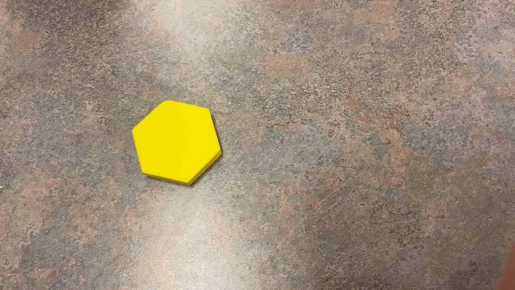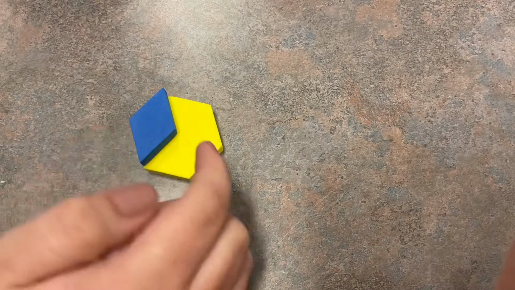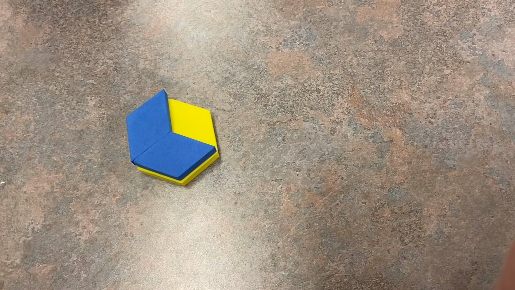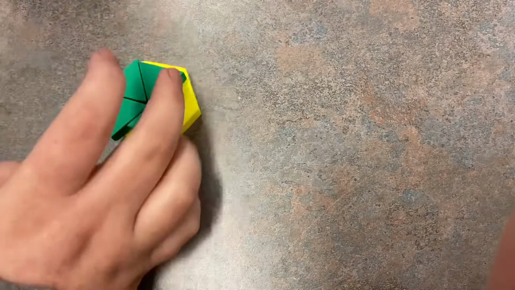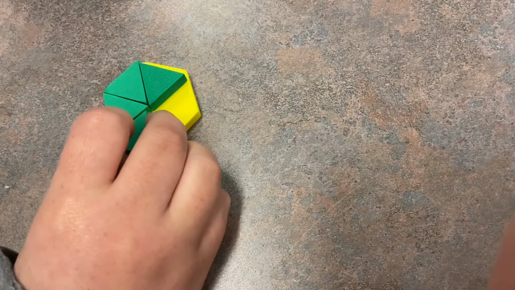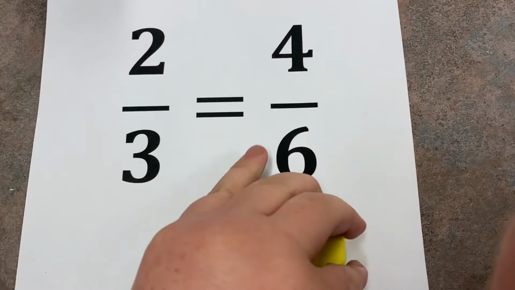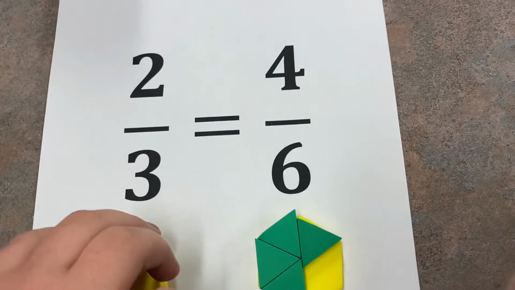You can show students that 2/3 is equivalent to 4/6 in the same way. If 1 yellow block is the whole and only 2 blue blocks are there, that's 2/3 of the whole. If 1 yellow block is the whole and only 4 green blocks are there, that's 4/6 of the whole. Those blocks take up the same amount of space on the yellow block, so the fractions are equivalent.